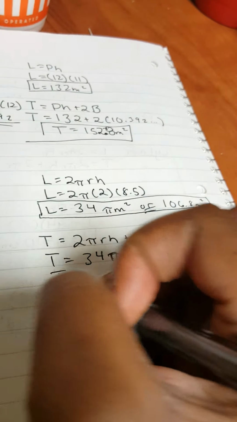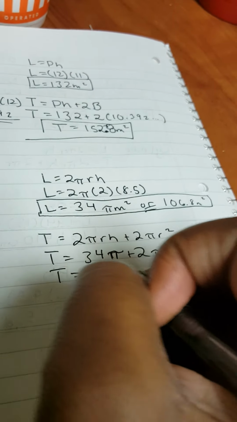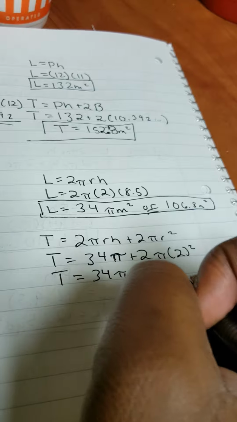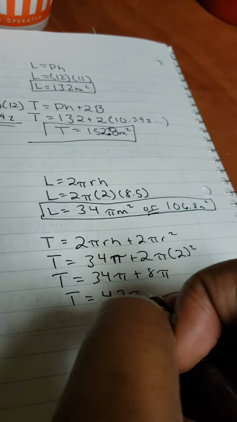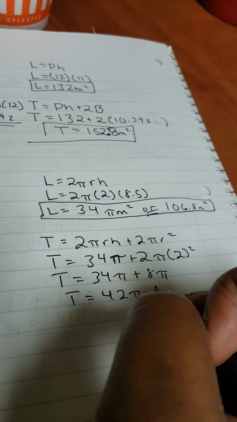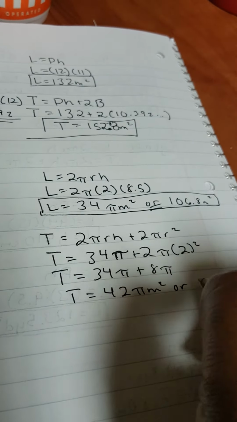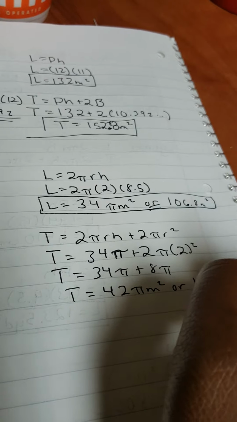So realize that would be 34 pi plus 8 pi, which would be 42 pi meters squared or 131.9 meters squared.